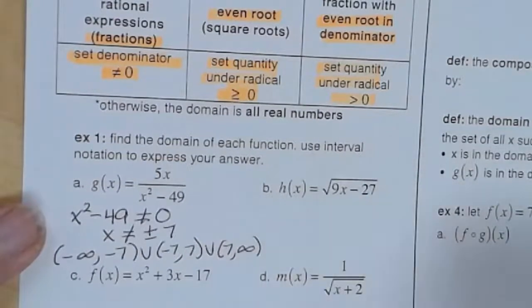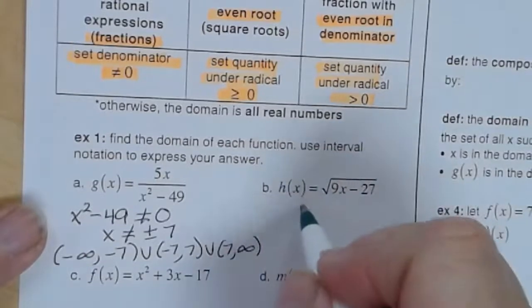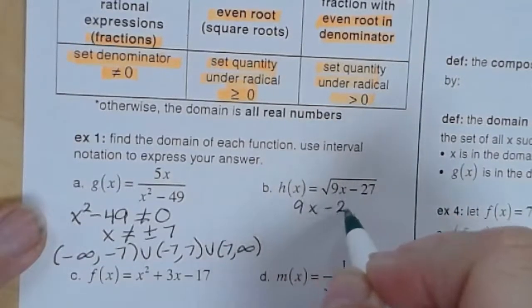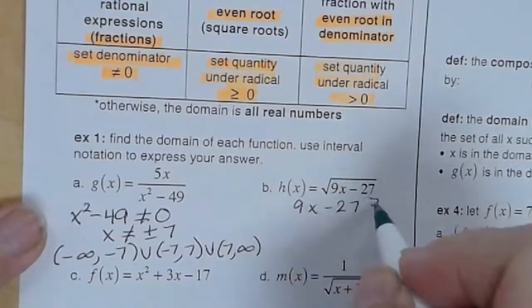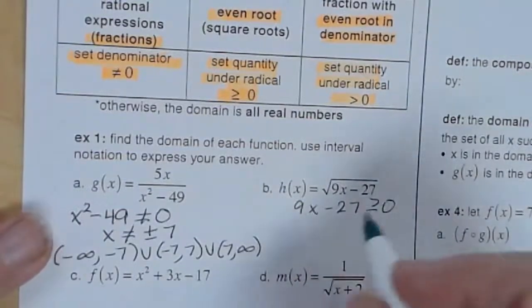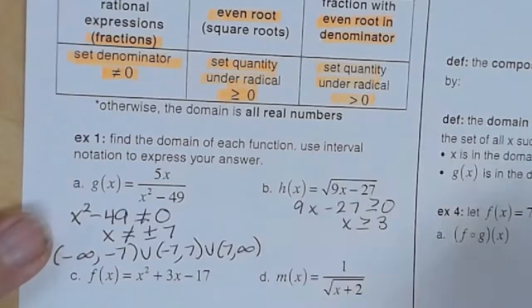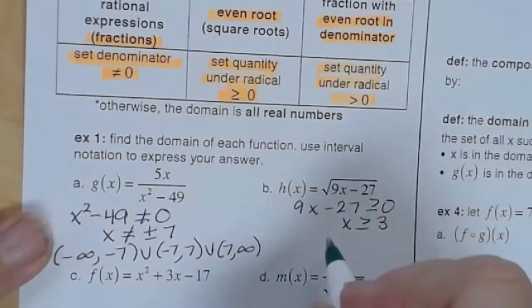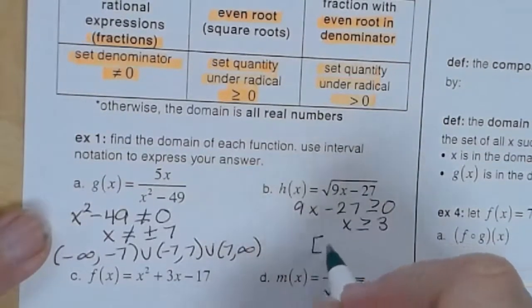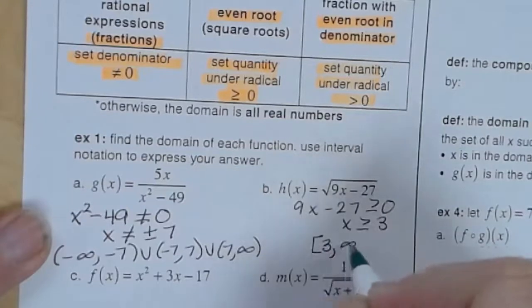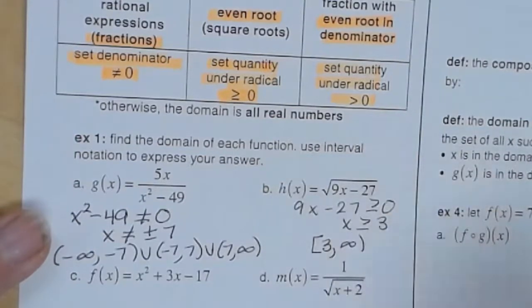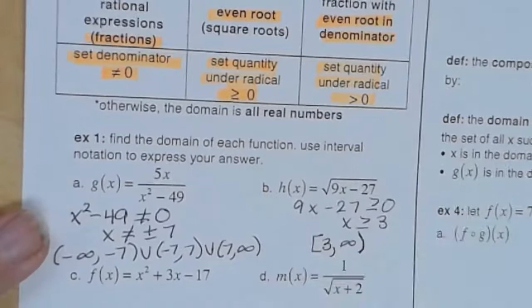For b, we have a square root. So what do we know about a square root? Our restrictions are going to be what makes it, this has to be greater than or equal to 0. If we solve that, we get x is greater than or equal to 3. So if we put that in interval notation, that means it starts at 3, goes to infinity. It's a bracket because it's got the equal sign.